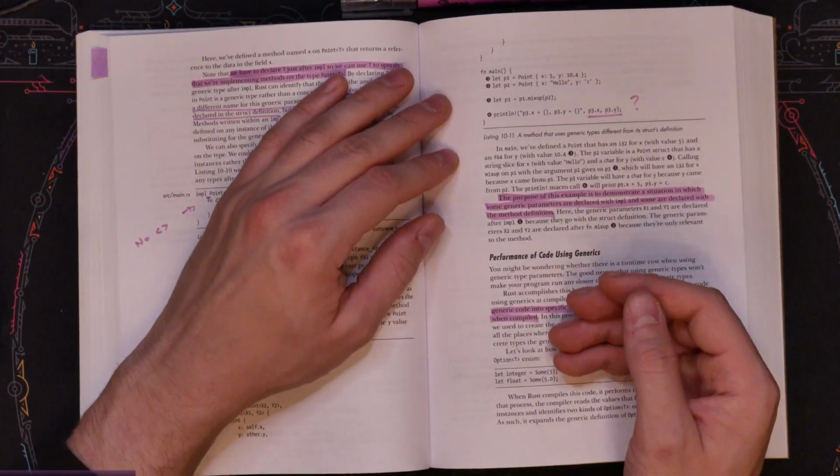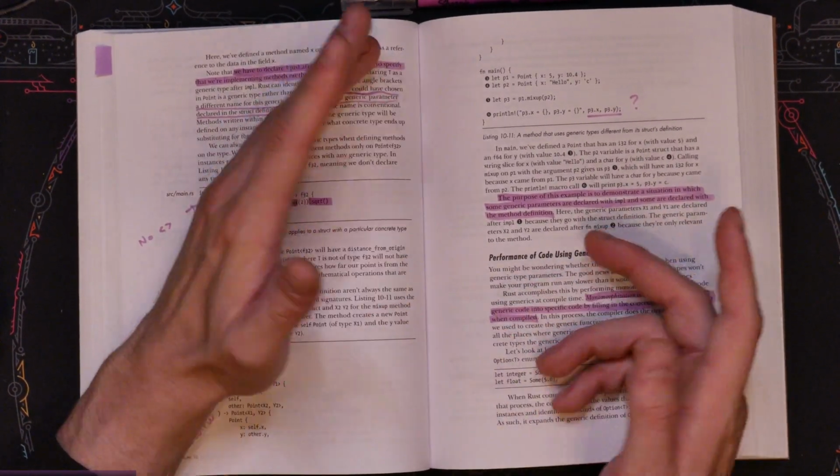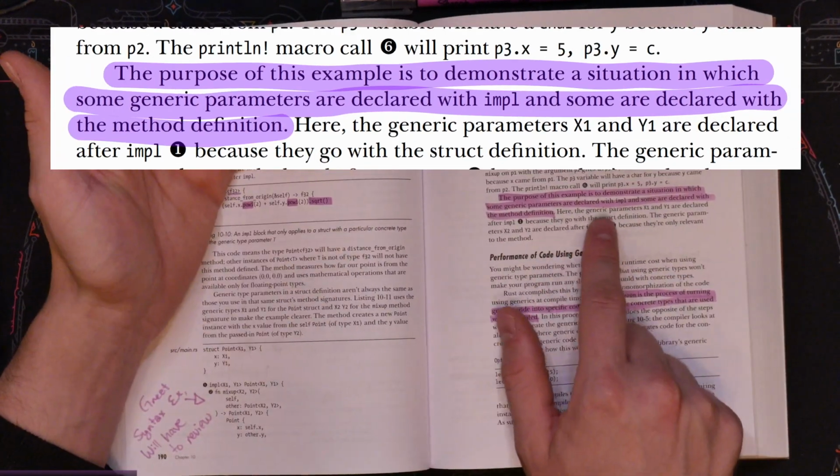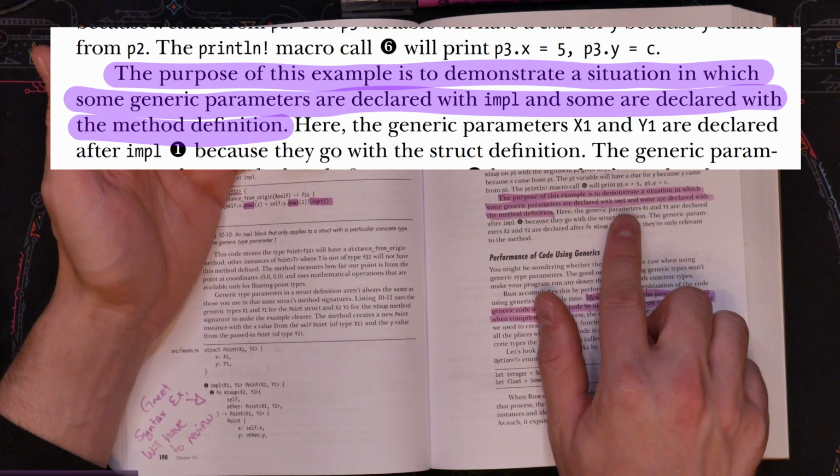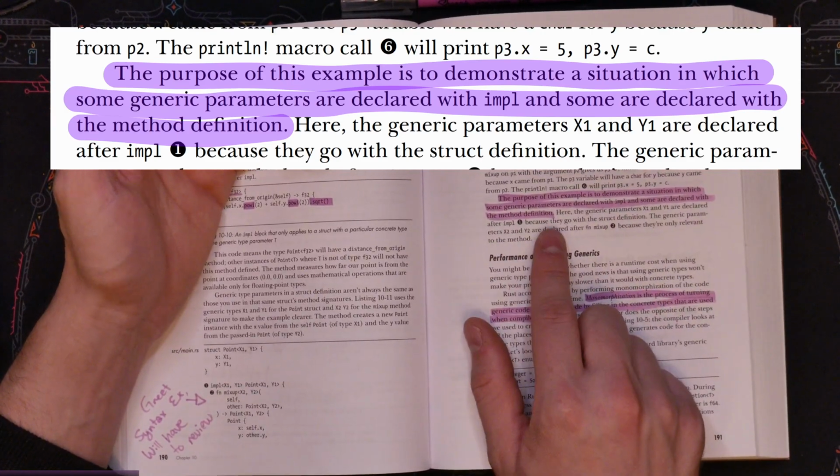And would you look, the book does a much better job of explaining all the rambling I just said. The purpose of this example is to demonstrate a situation in which some generic parameters are declared with implement and some are declared with the method definition.